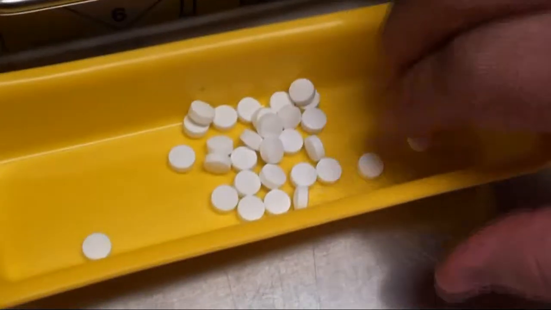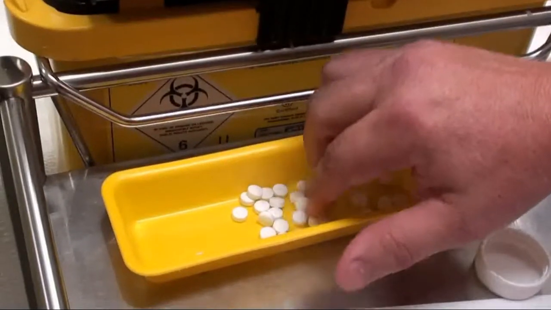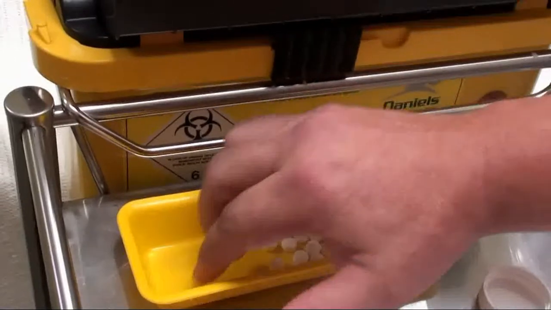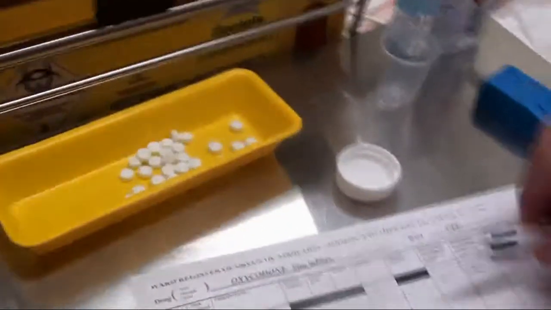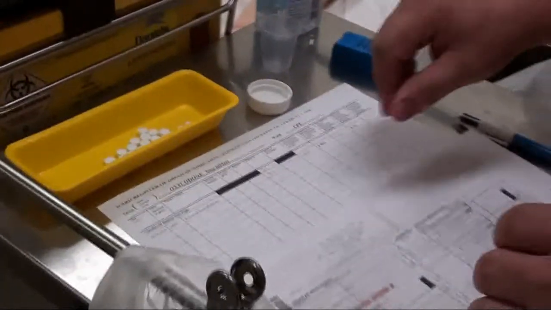So we have 2, 4, 6, 8, 10, 12, 14, 16, 18, 20, 22, 24, 26, 28, 30, 31 tablets. Yep. And there's 31 tablets written there. Okay. 31 tablets. Great. So now I'm just going to do my first drug check.